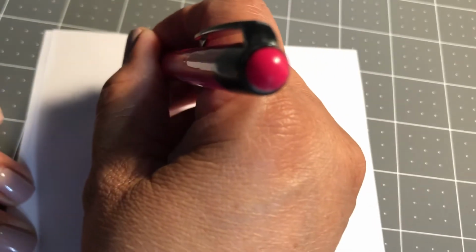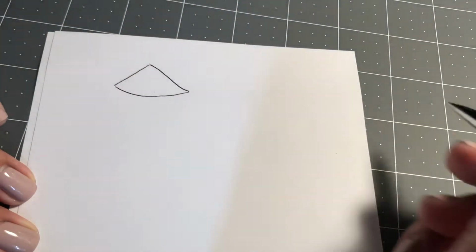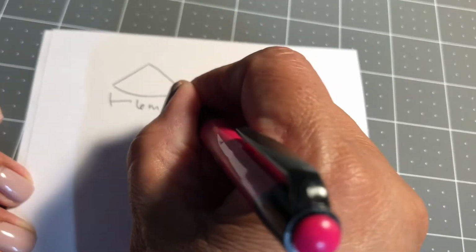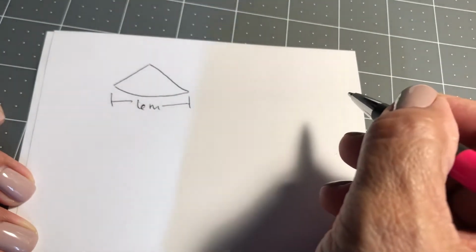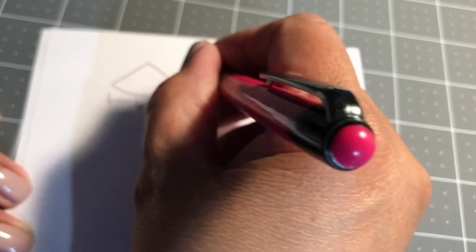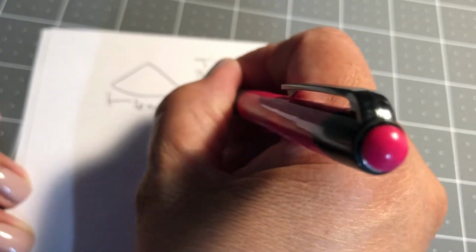Okay, for exercise number 5, you have to find the volume of your cone. So for this one, your cone has a diameter of 6 meters and has a height of 3 meters.